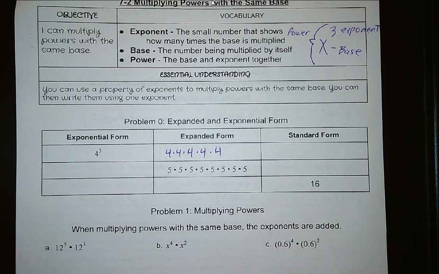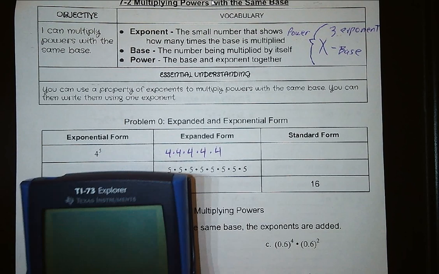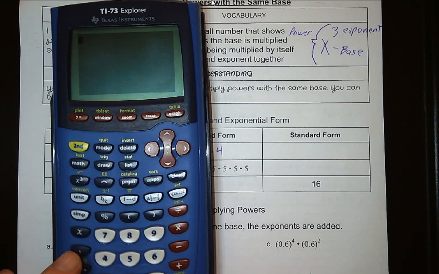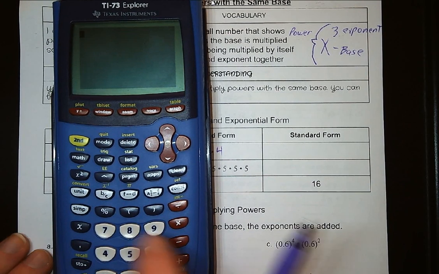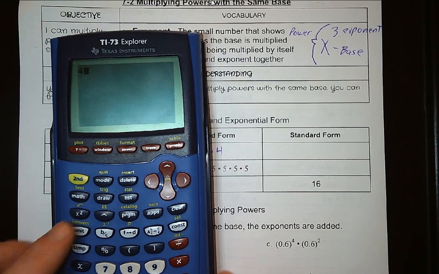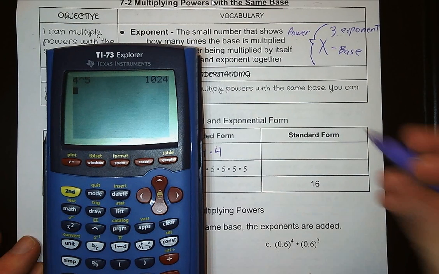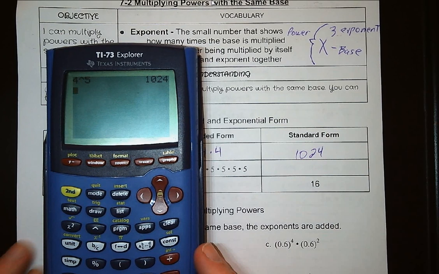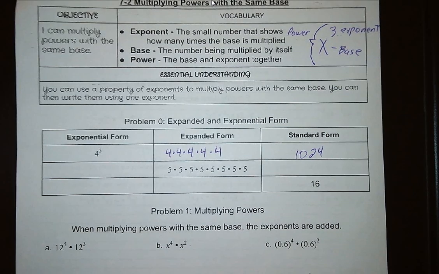Now, standard form is where we actually do the math and find what it is. So using your calculators, you're going to be using the caret button, which is right there. So you type in 4 caret 5, 4 to the 5th power, and hit enter, and the number is 1024.